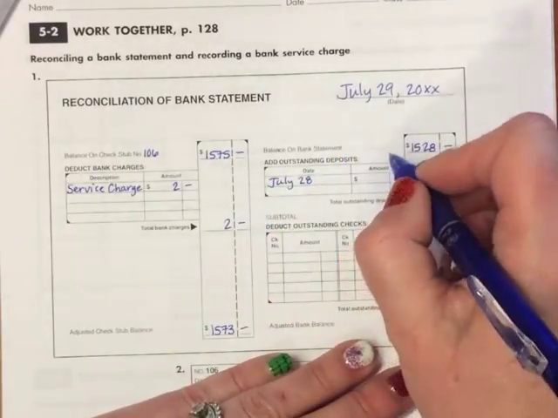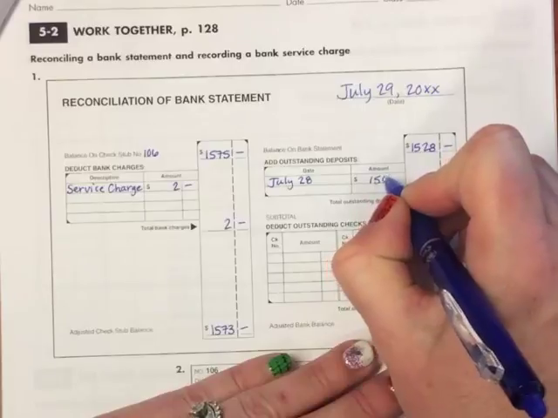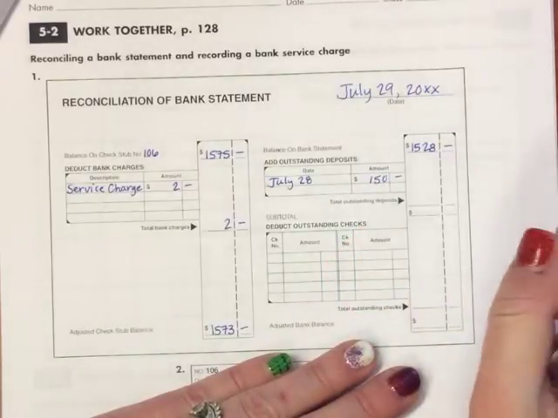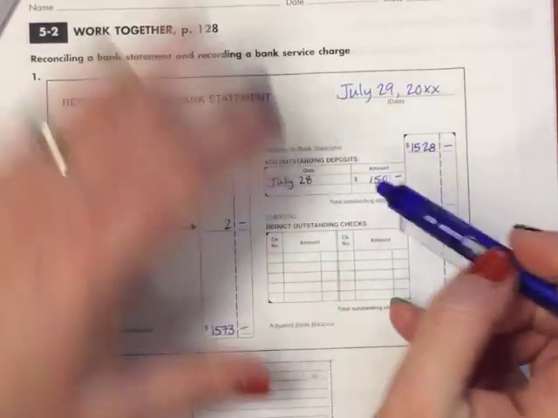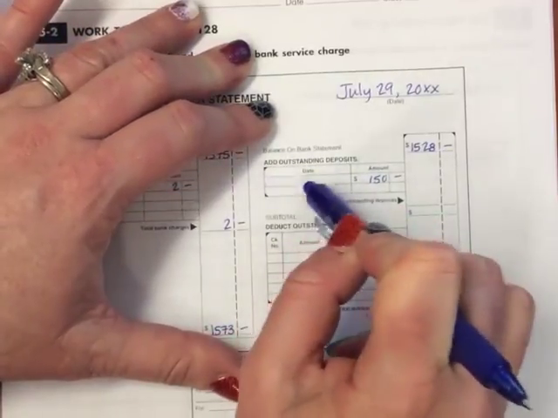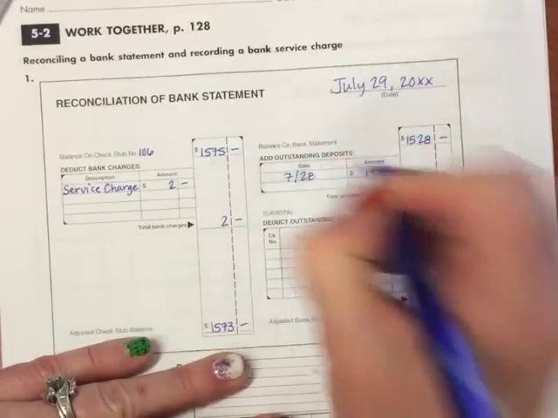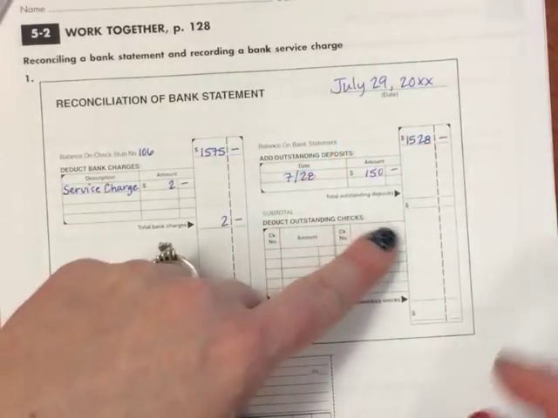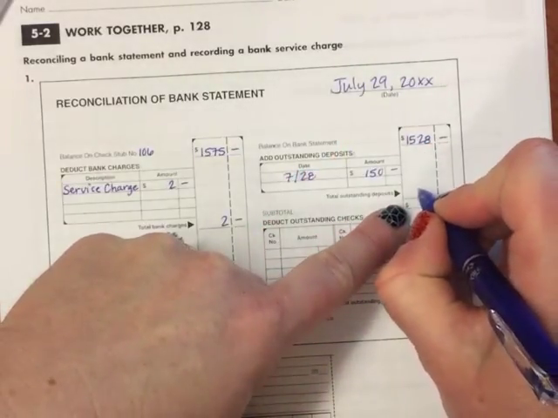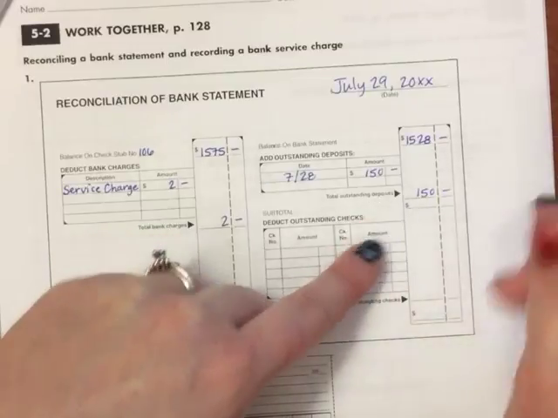And the amount is $150. And that's the only one. If you don't want to do the date this way, you can also just do 7/28. Either one is fine. Okay, we put our total outstanding deposits, which is $150.